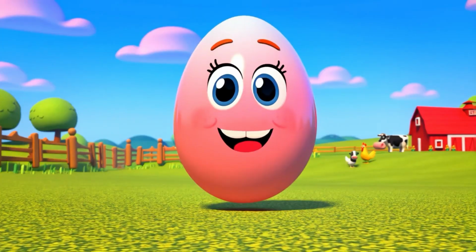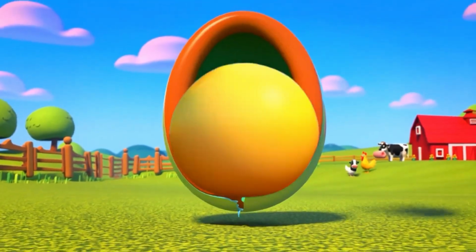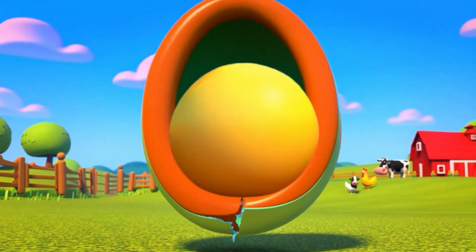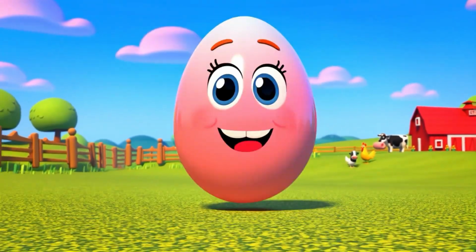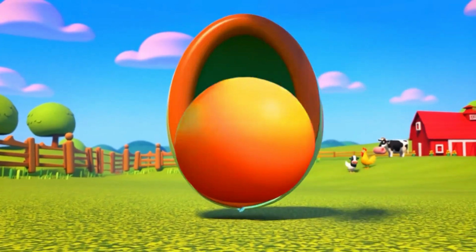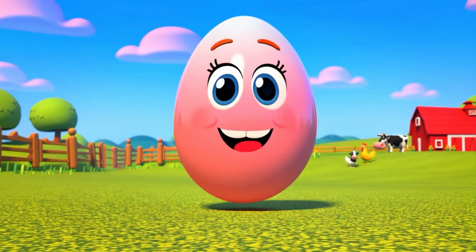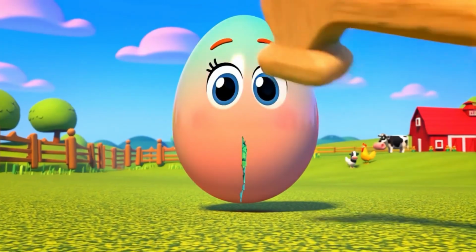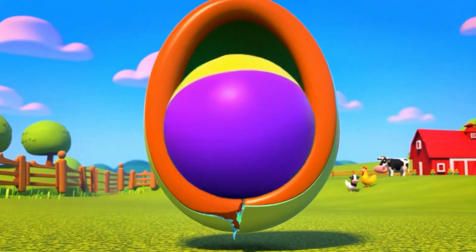Let's see what color the ball is in this egg. Oh yes, a yellow ball is in this little egg. Let's see what color the ball is in this egg. Oh yes, an orange ball is in this little egg. Let's see what color the ball is in this egg. Oh yes, a purple ball is in this little egg.